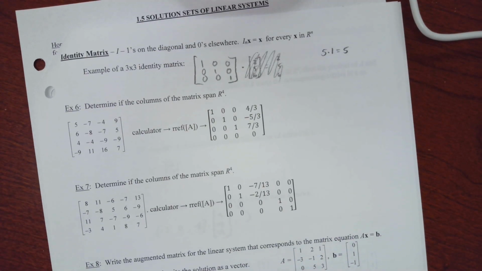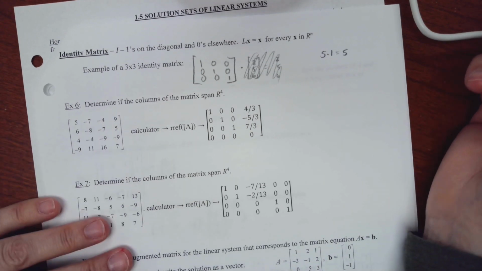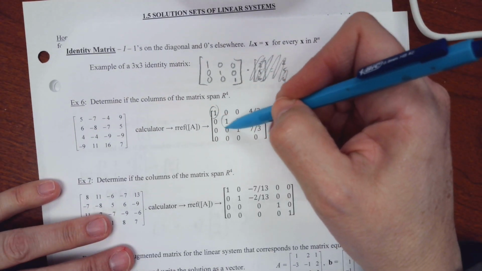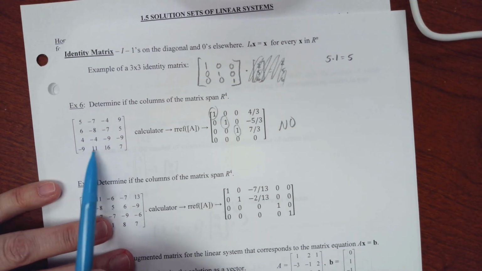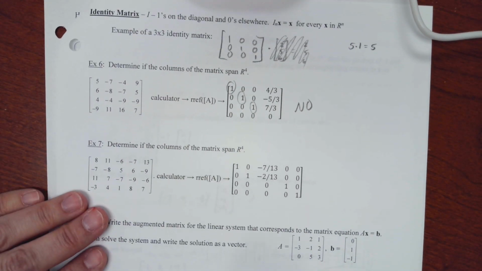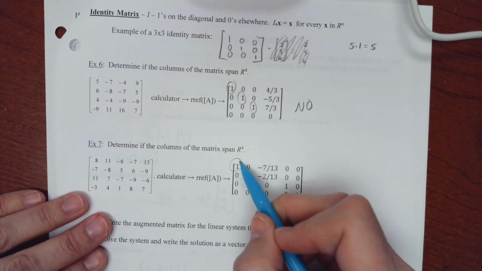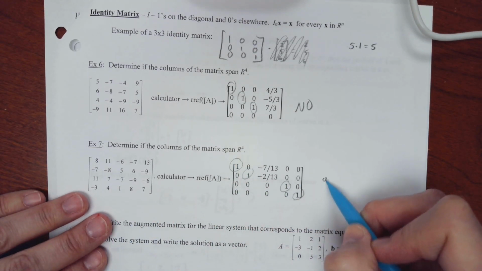All right, so determine if this matrix here spans R4. So following that rule on the last page, does this have 4 pivots? No, it does not. Okay, so this is a matrix, RREF'd in the calculator. Does this guy span R4? So I would say, yes, it does.